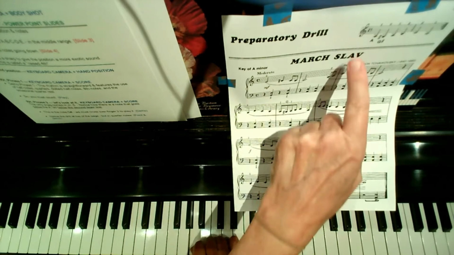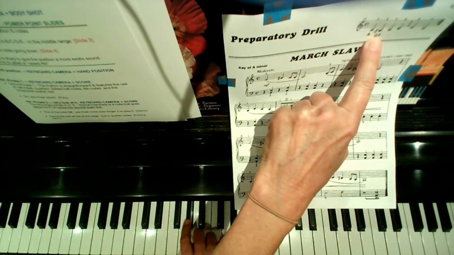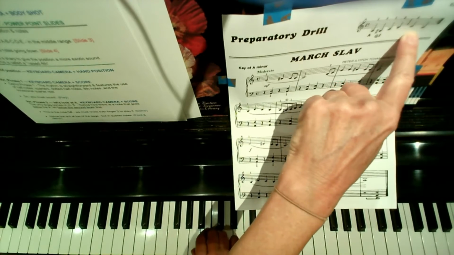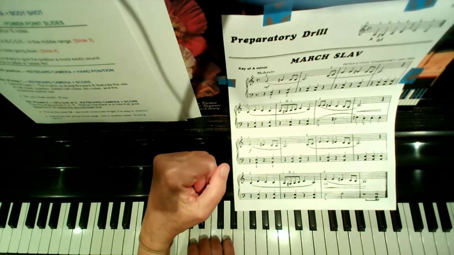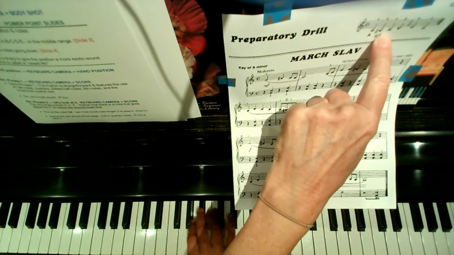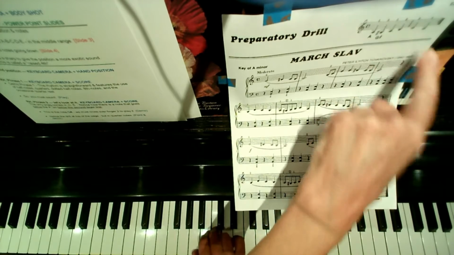There's a little drill at the top of the page that goes A, down a half step, G sharp, A, B, C, and down a skip to A. And that repeats. Notice again, A, G sharp, A, B, C, down a skip or a third to A.